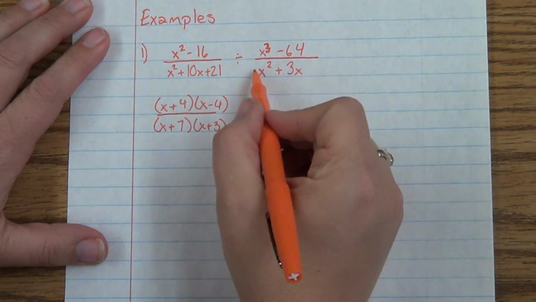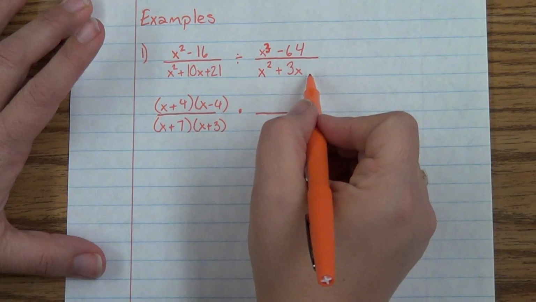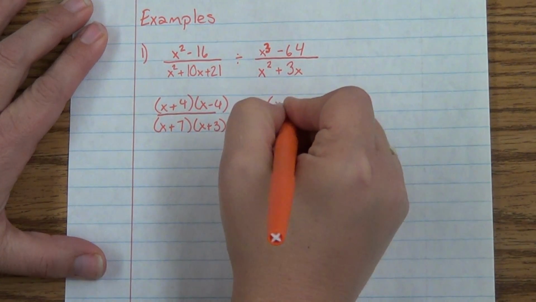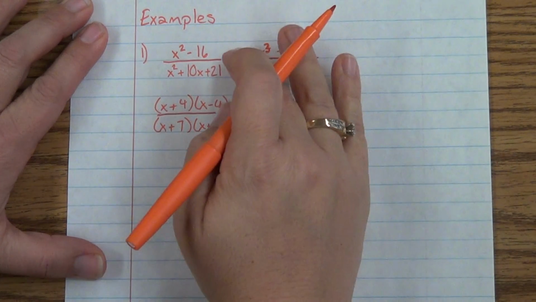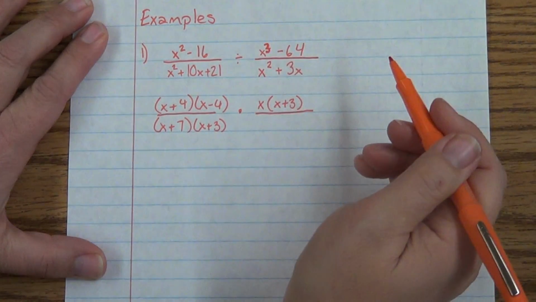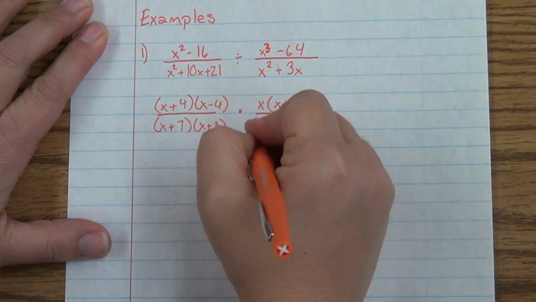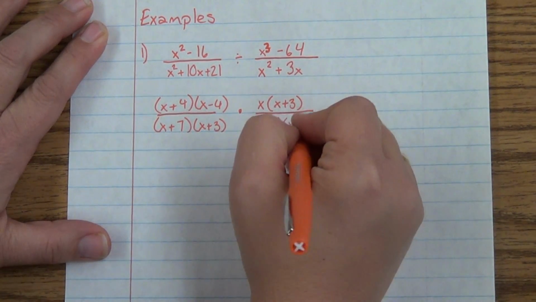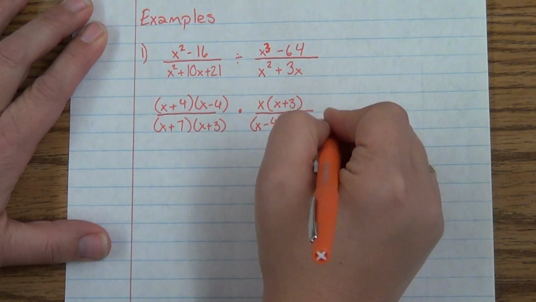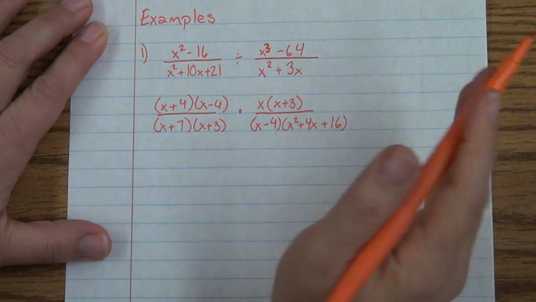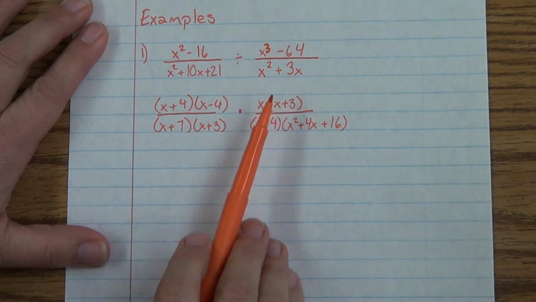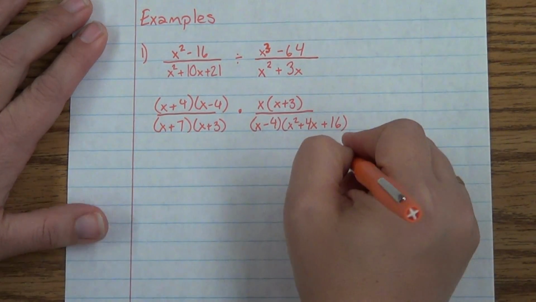So when I factor this bottom, it has a GCF of x, leaving me with x plus 3, which again, I'm putting on the top because to divide fractions, we multiply by the reciprocal. Then when I do the top, that's the difference of cubes, x minus 4, x squared plus 4x plus 16. Again, when I do my restrictions for division, I have to do this one, and this one. So we're going to have lots of restrictions here.